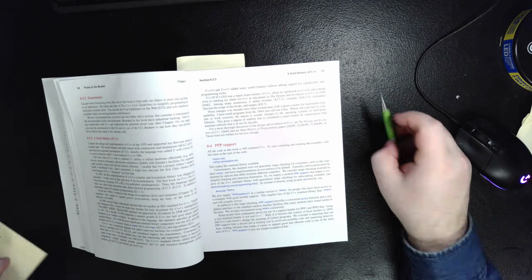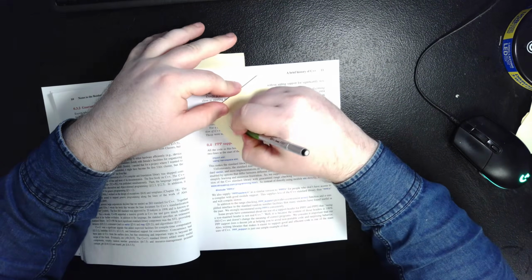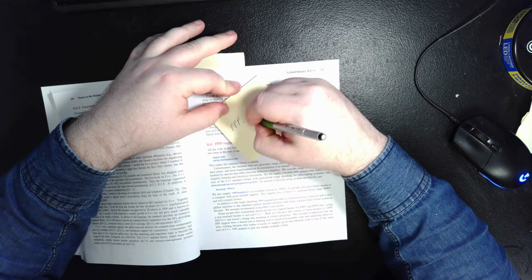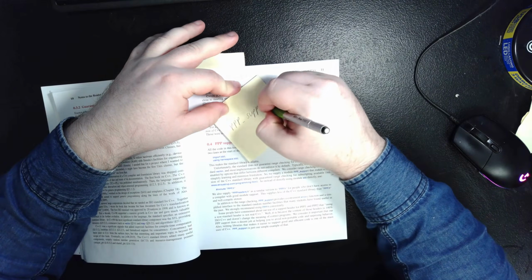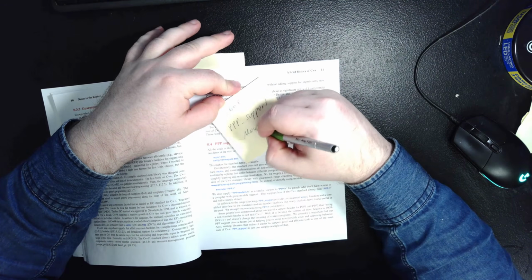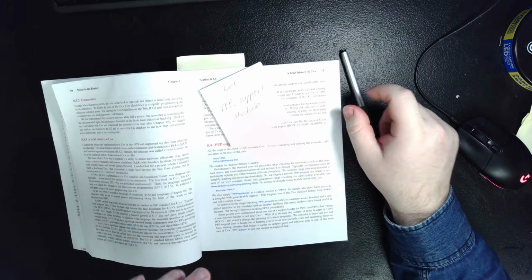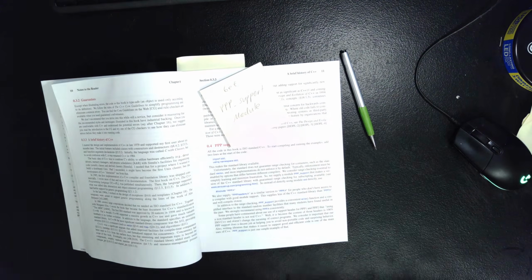So let me write this down, because I want to actually get PPP support working, because I've only used import std and using namespace std, as we'll see in chapter 1.